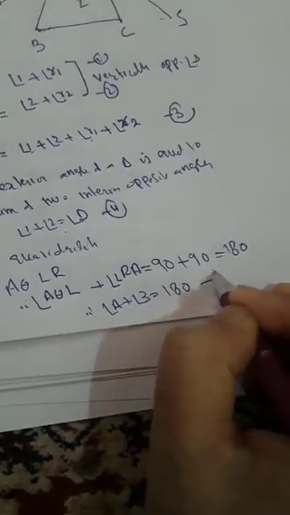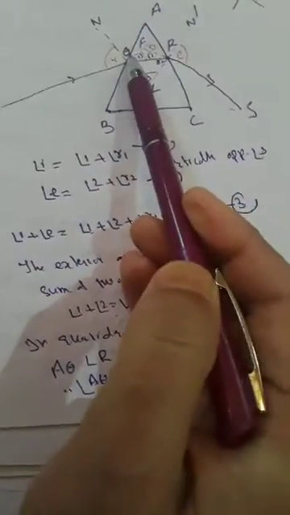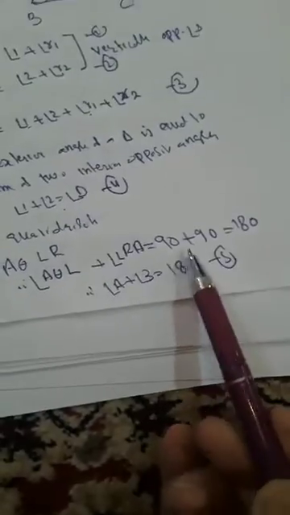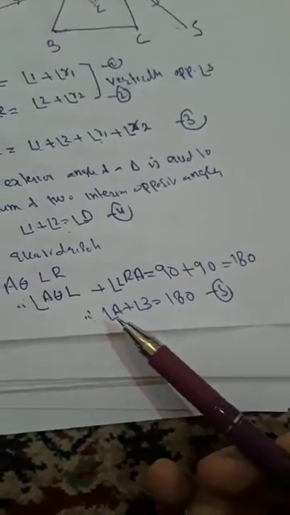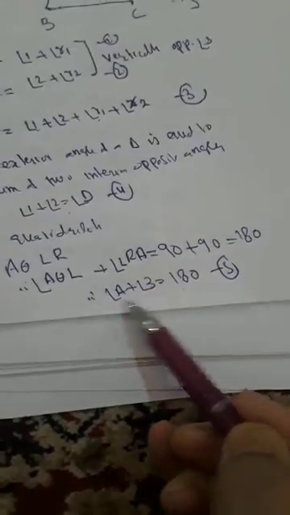Name this equation 5. This angle plus this angle is equal to 90 plus 90 is equal to 180 degrees. Therefore this angle plus this angle is equal to 180 degrees, because the sum of angles of a quadrilateral is equal to 360. This one is 180, and the sum of these two is also 180. If you look towards the figure, angle A plus 3 is equal to 180 degrees.